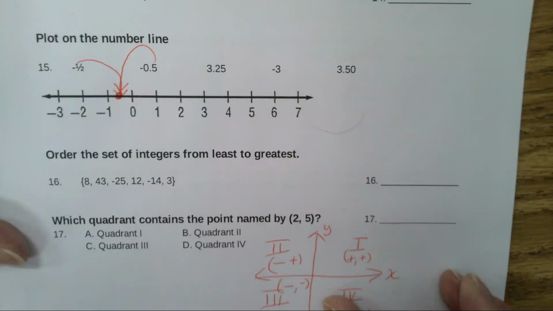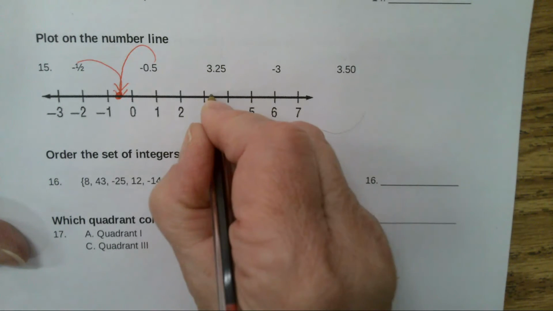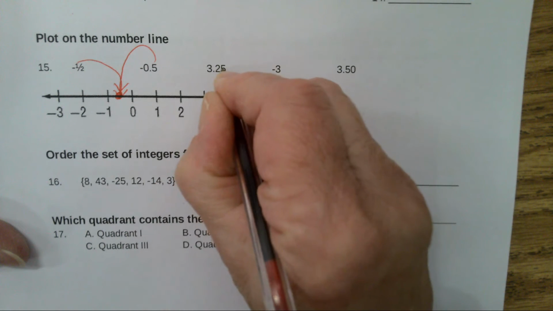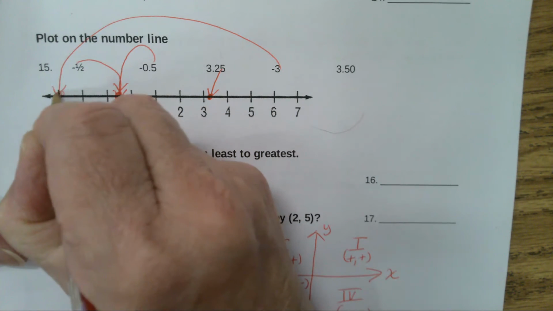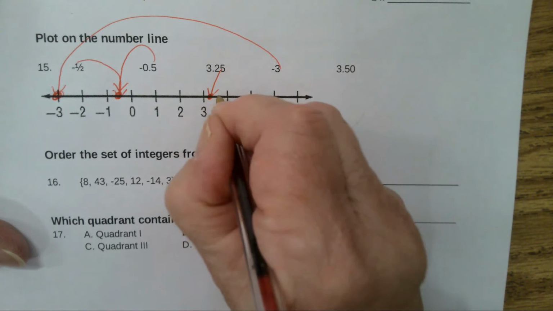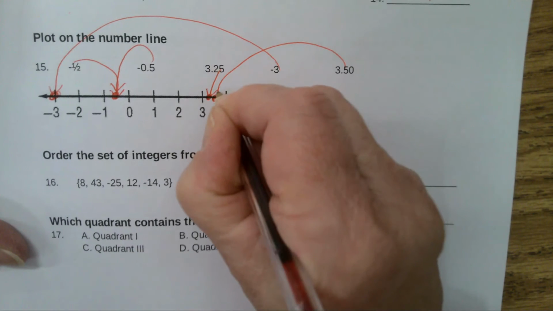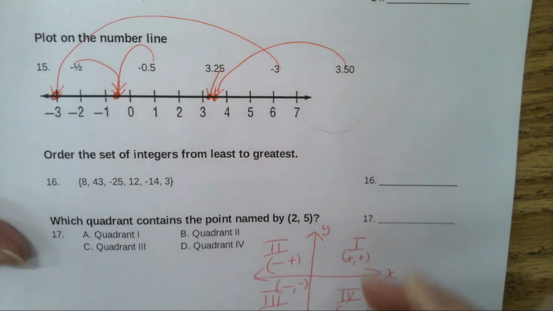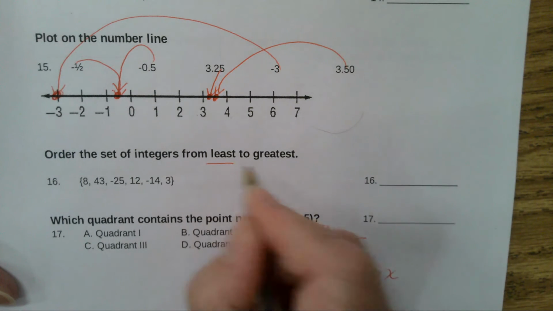3 and 25/100. It's going to be between the 3 and the 4, closer to the 3. It's a positive one, so right there is that one. -3 is going to be right here. And 3.5 is going to be to the right of 3.25. It's in the middle between 3 and 4. Any questions? All right.